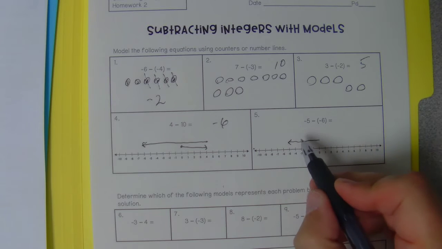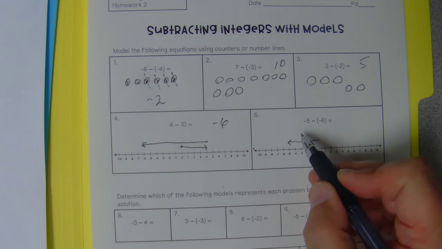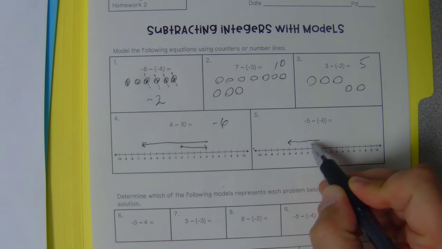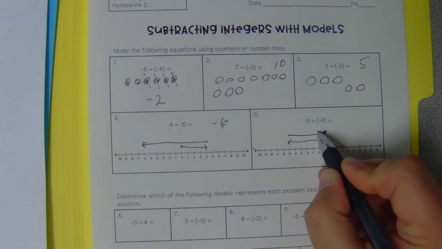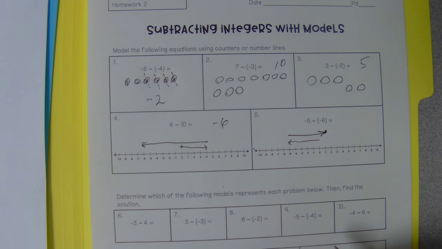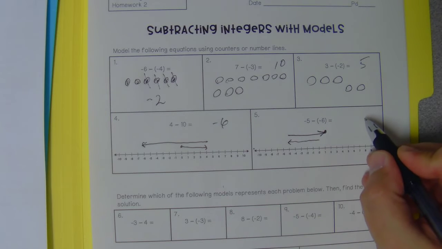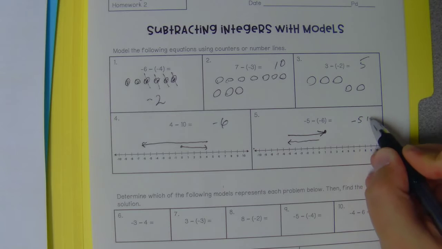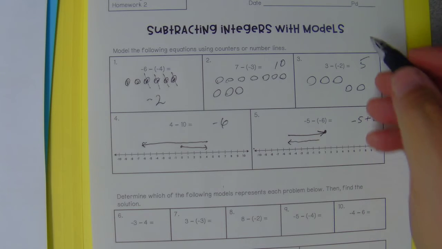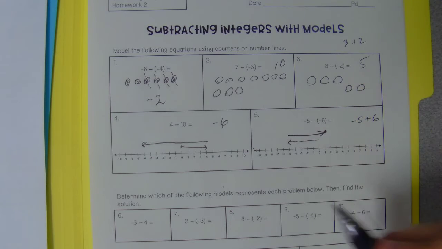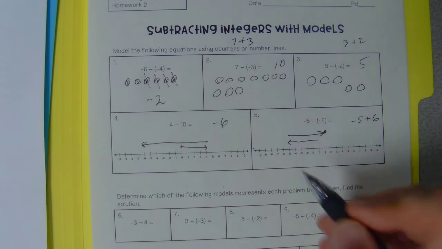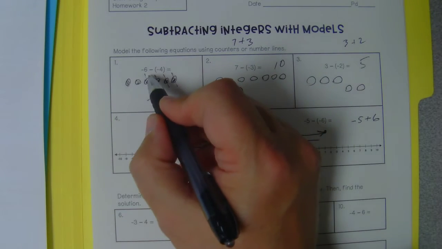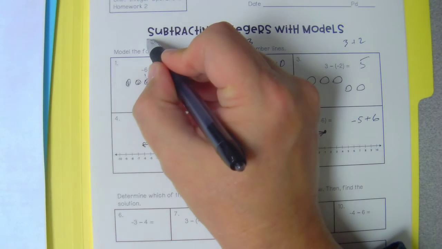You're not adding -6, you're subtracting out -6. So in essence, you're adding 6. So 1, 2, 3, 4, 5, 6. So you're going from here in your... My thought is to, anytime you have a double negative, just change this equation to -5 plus 6. And the same way up here, 3 plus 2. And this one, 7 plus 3. This one, -6 plus 4.